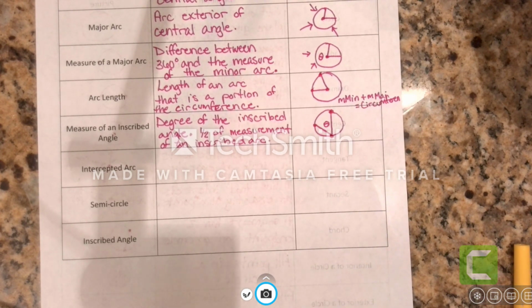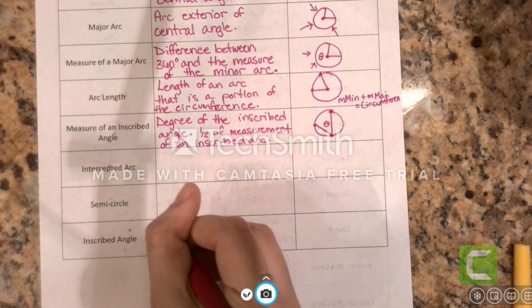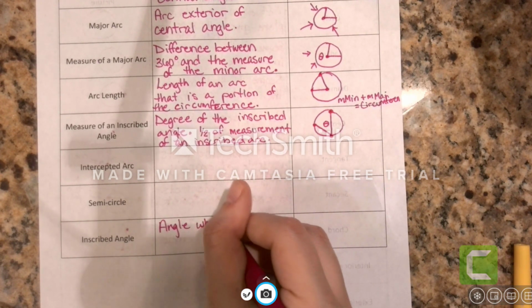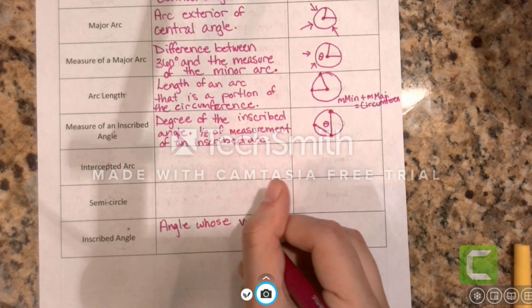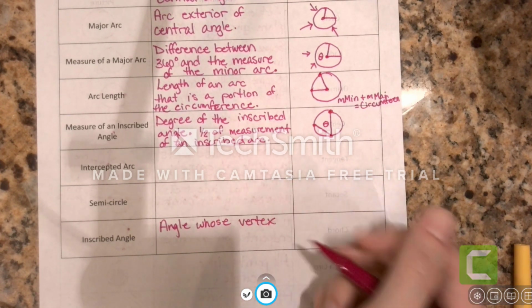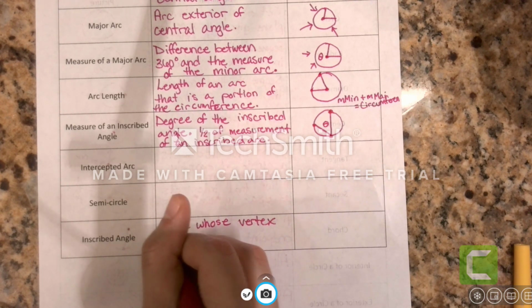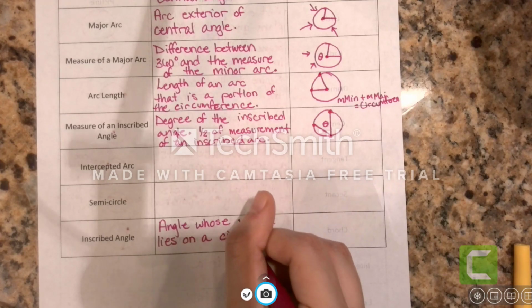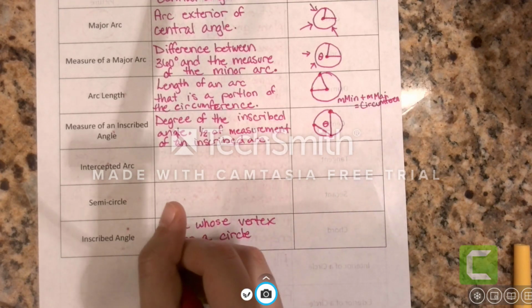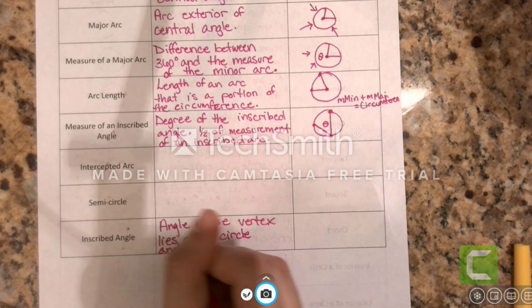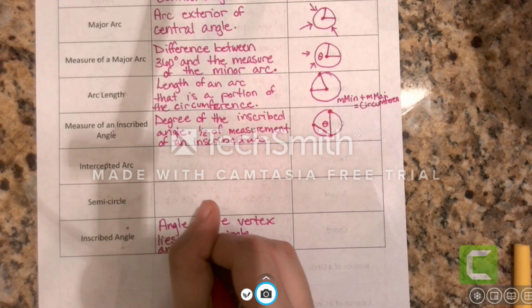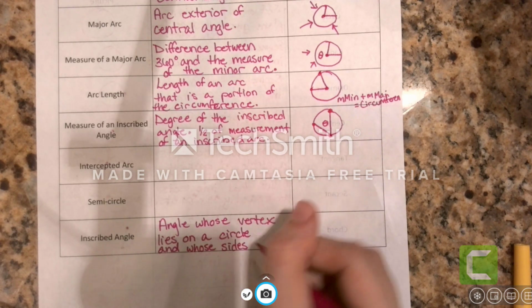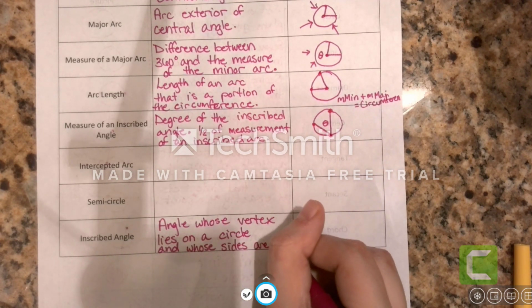And again, an inscribed angle is just an angle whose vertex lies on a circle and whose sides are chords.